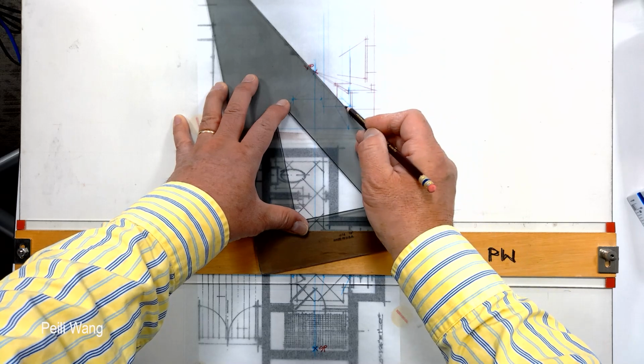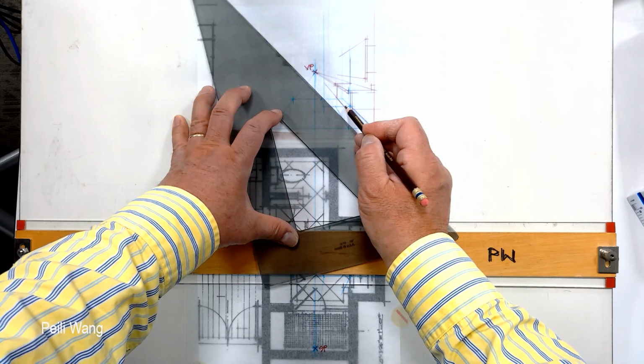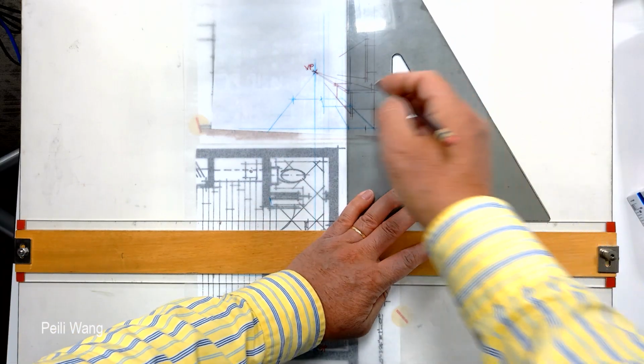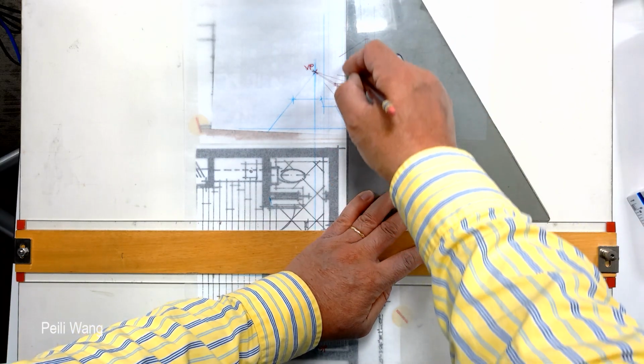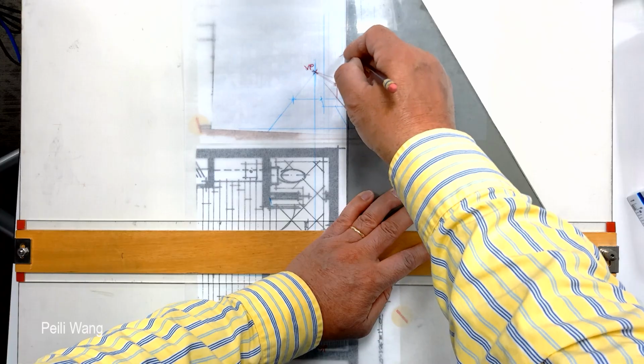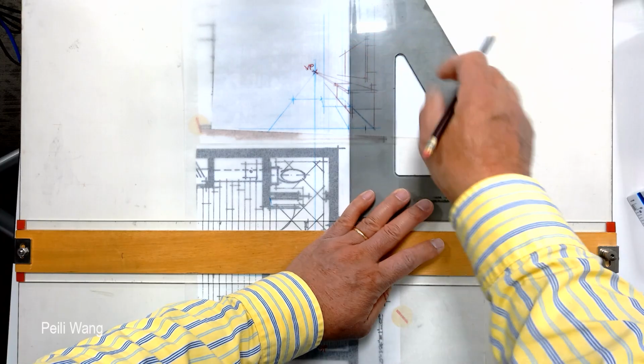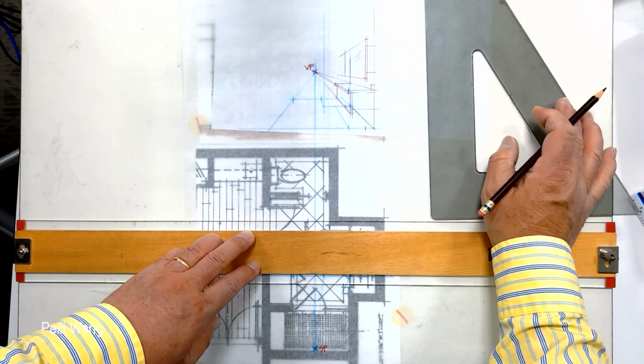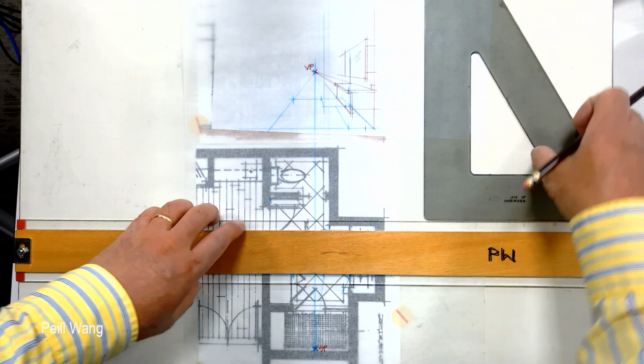I have pointed with this corner, this edge. Then I bring up, then I can determine where I'm going to end. You can see the end. So now this is mirror.